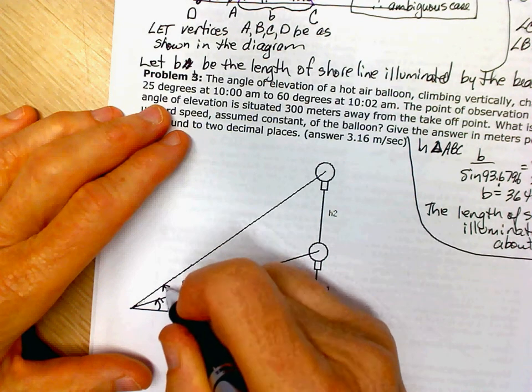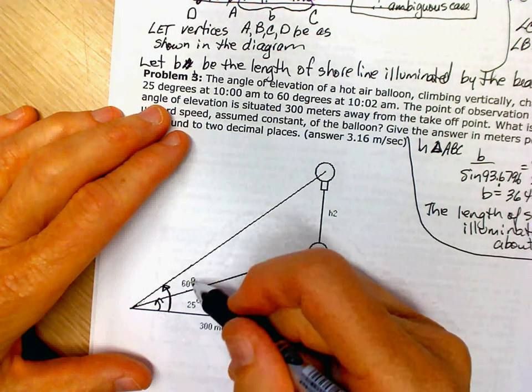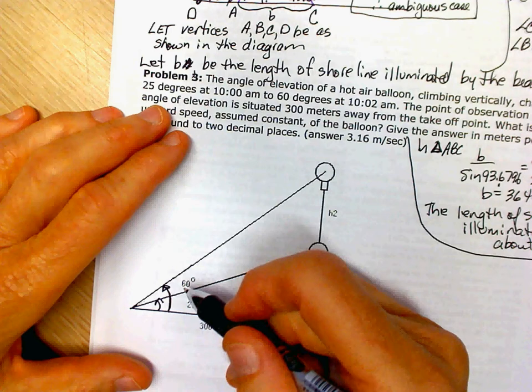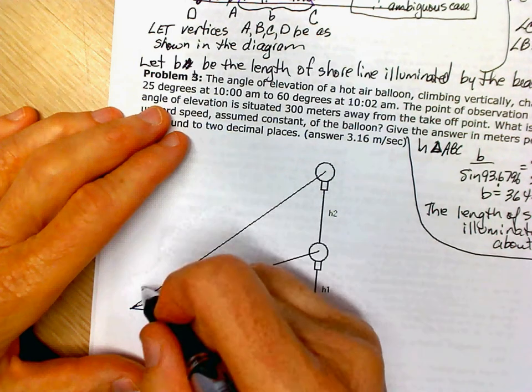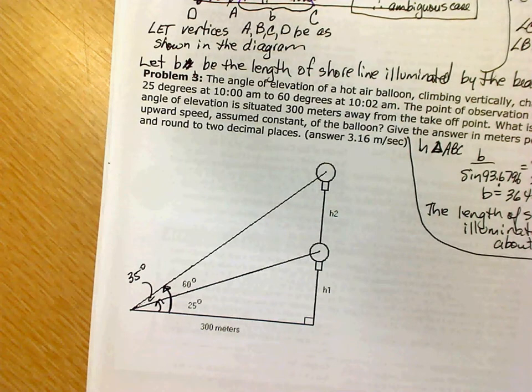Okay, so it goes from 25 to 60. There's a difference there of 35 degrees, right? That makes that little angle 35 degrees, because 25 plus 35 equals 60.